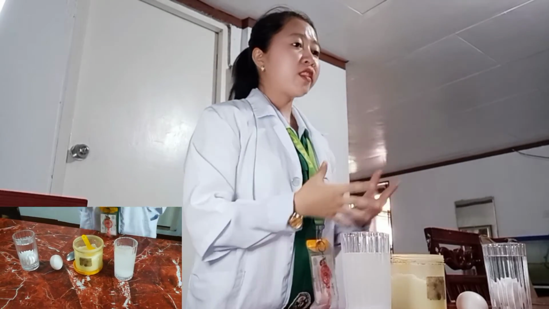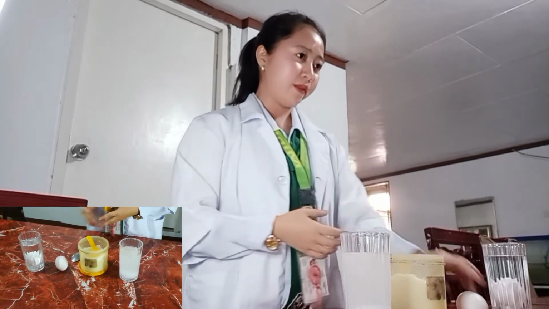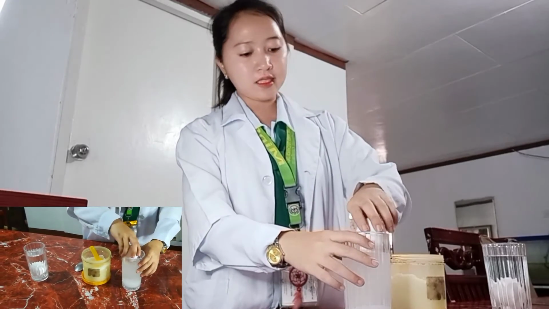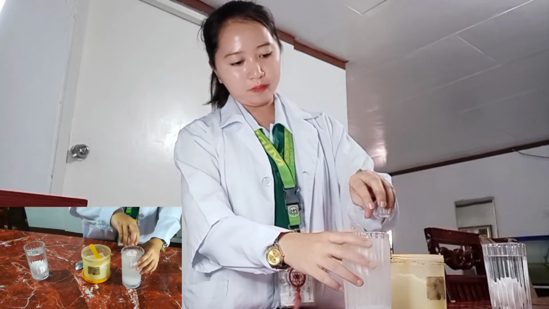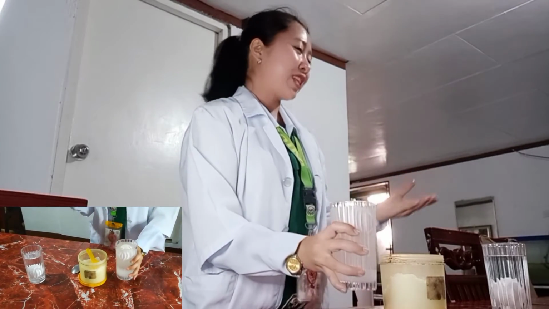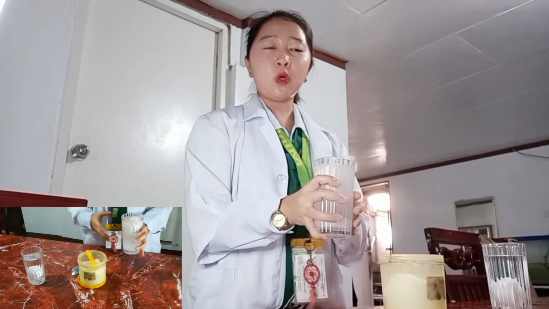Fourth, gently place the second egg into the glass of salt water. Does it sink or float? Very good, class. The egg floats in the water.